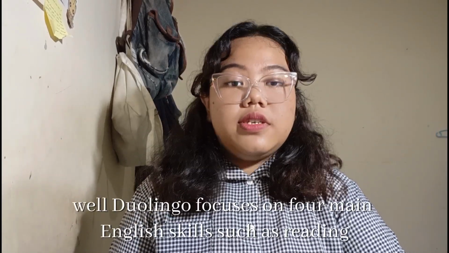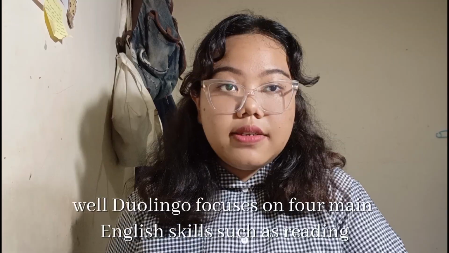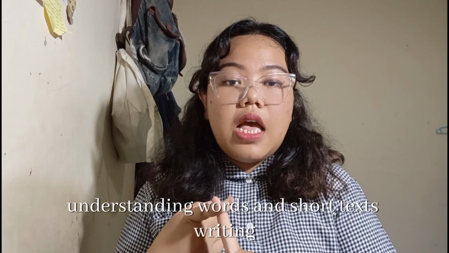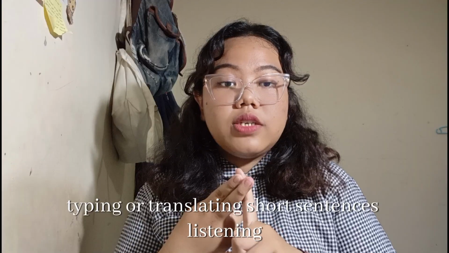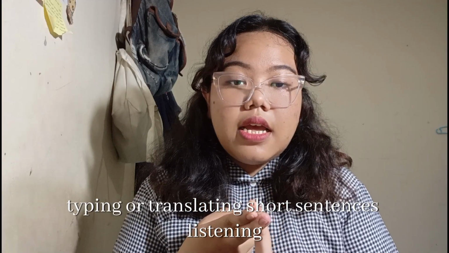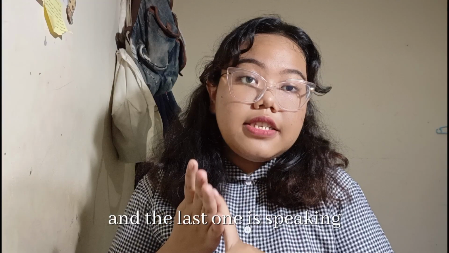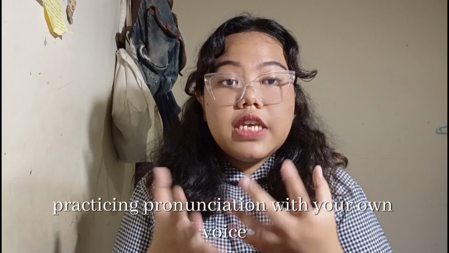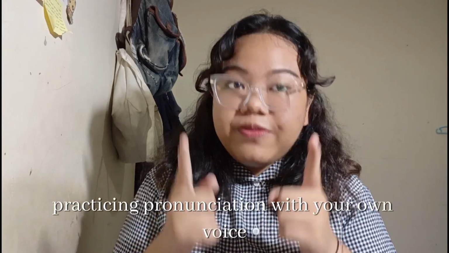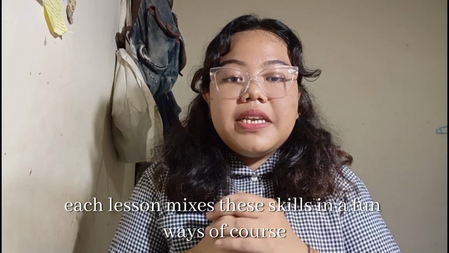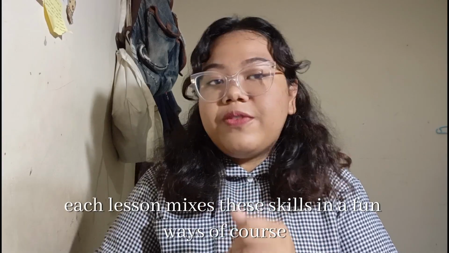Well, Duolingo focuses on four main English skills: reading, understanding words and short texts; writing, typing or translating short sentences; listening, recognizing spoken English; and the last one is speaking, practicing pronunciation with your own voice. Each lesson mixes these skills in a fun way, of course.